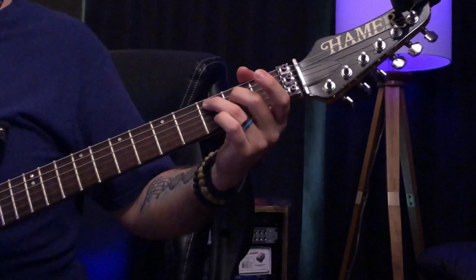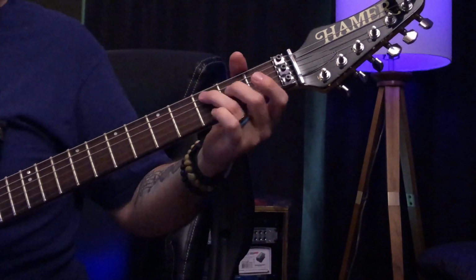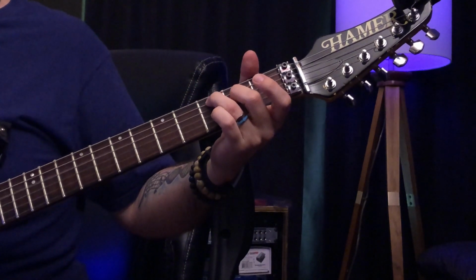So there's 2 of our notes to make up our C major triad, C and E. Then we have our fifth. If you remember, our fifth would be G. So C, E, G, that is our C major, following that pattern. First, third, fifth. Root note C, third E, fifth G.